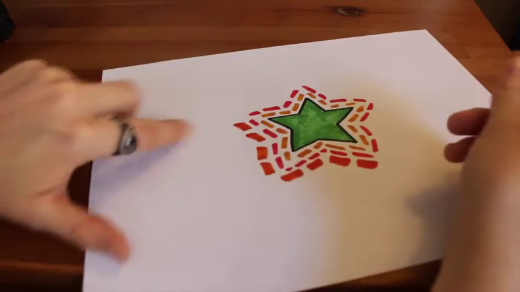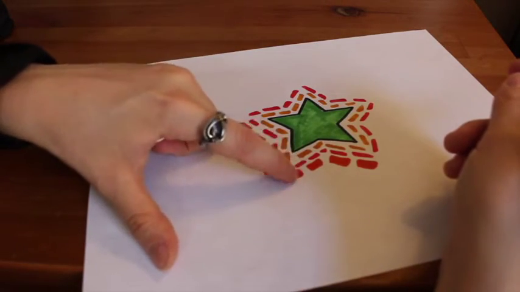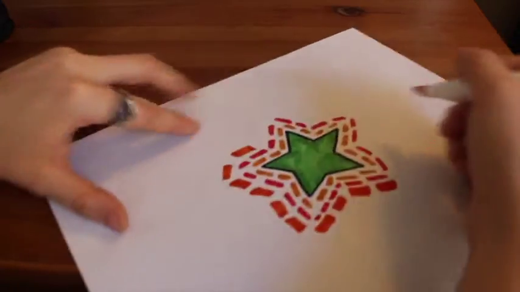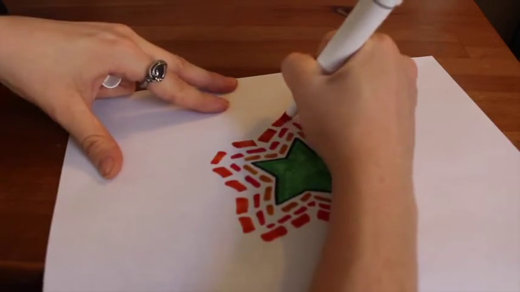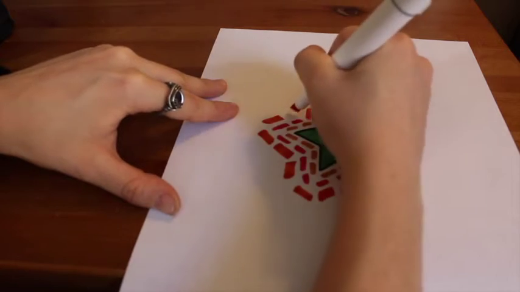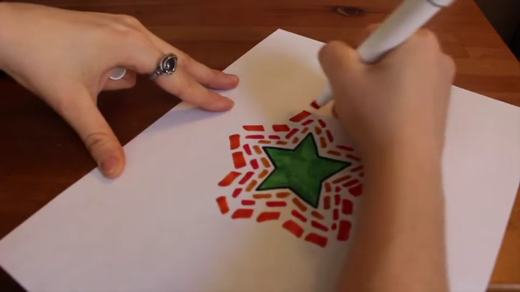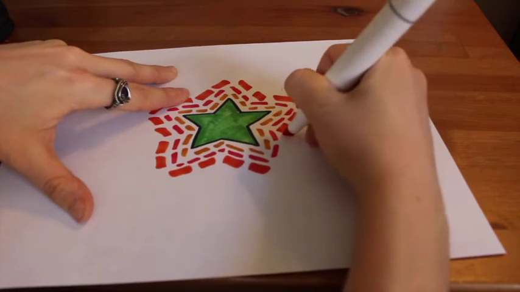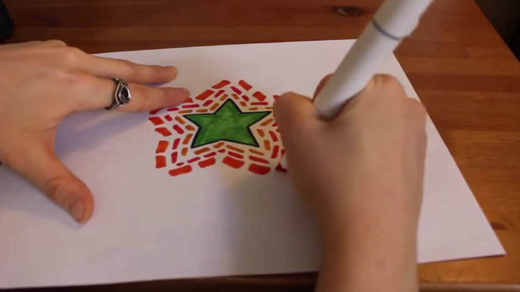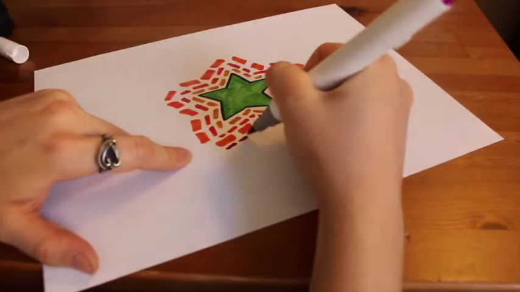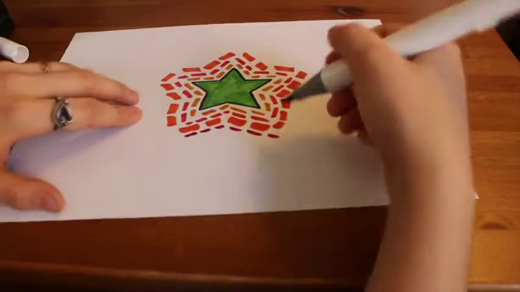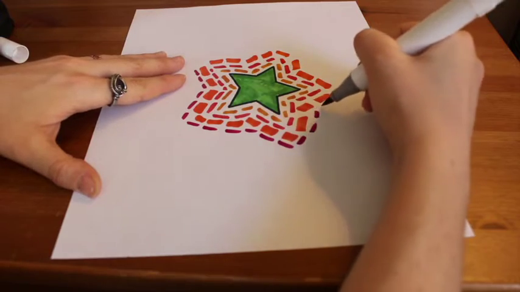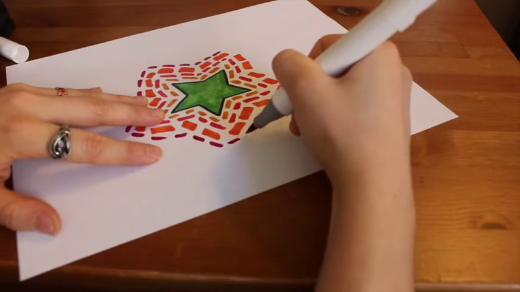I have some lines that are similar, but these lines that I'm drawing are much thicker than the first set of lines that I drew. If you want to add some variety with the types of lines around your shape, making some thin lines and some thick lines, go right ahead. So I'm just going to continue adding my dashed lines all around my shape, turning my paper as I work.